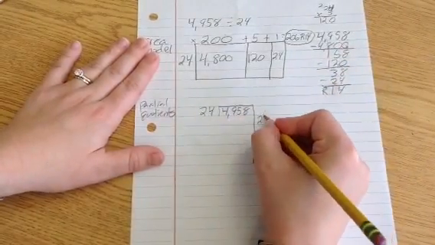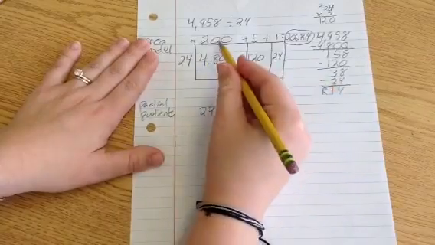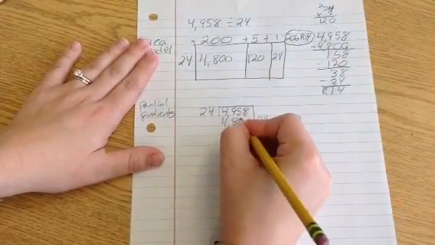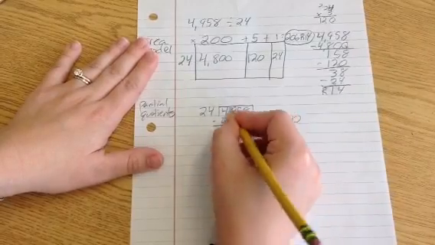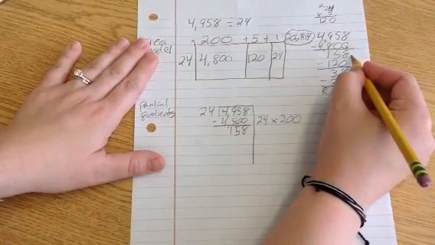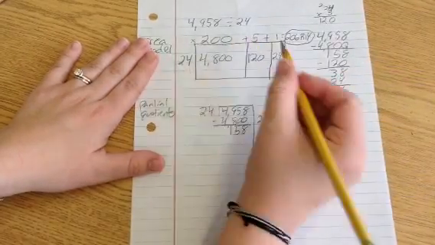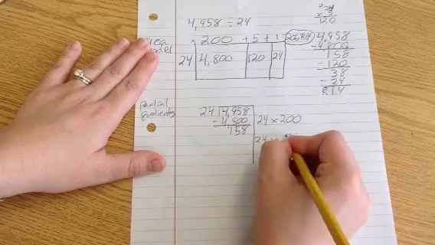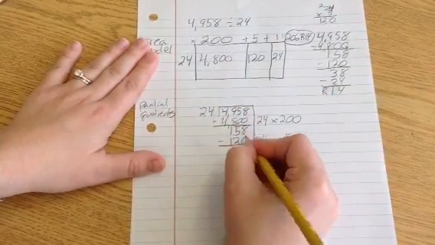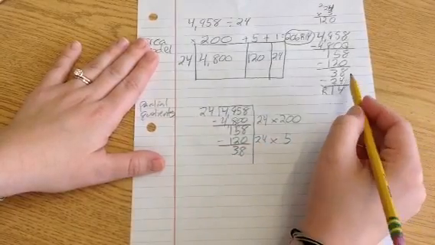So we could do 24 times 200. So that gets us to our 4,800. We're going to subtract it, so we're left with 158 again. So I'm going to do 24 times 5, and that's going to get us to 120. So I'm going to subtract that, and that leaves us with our 38.